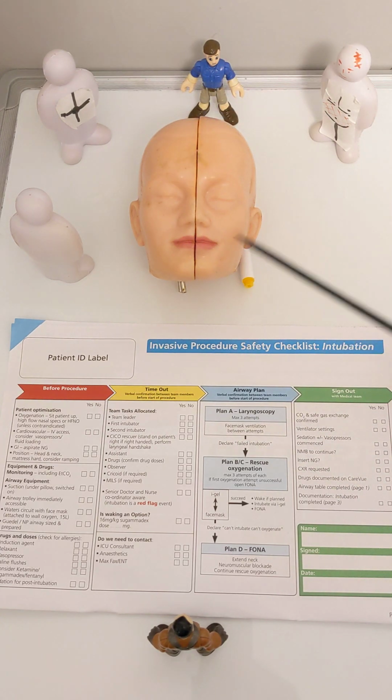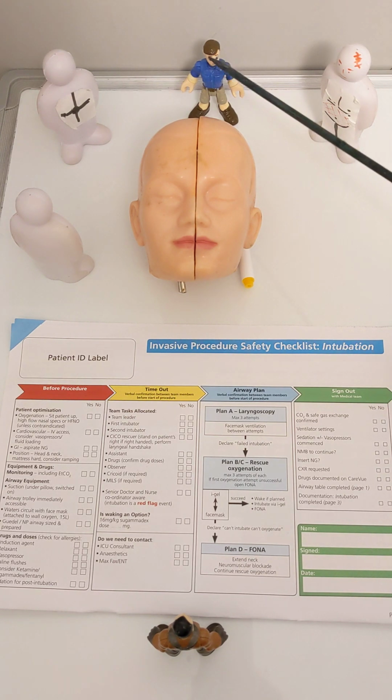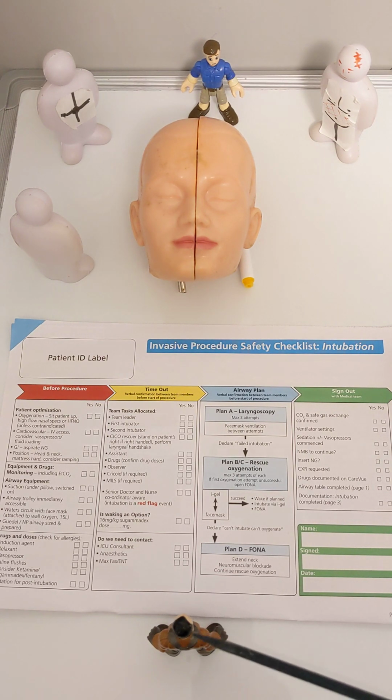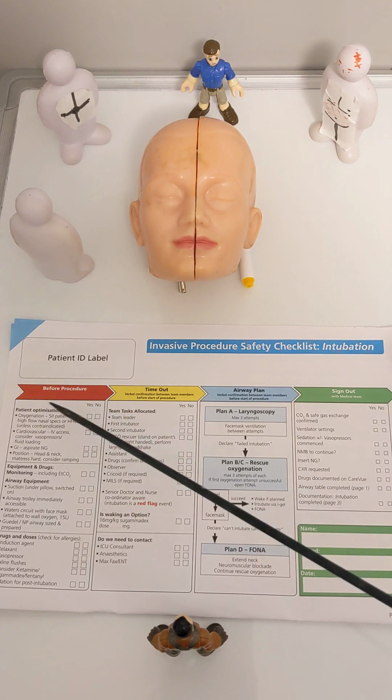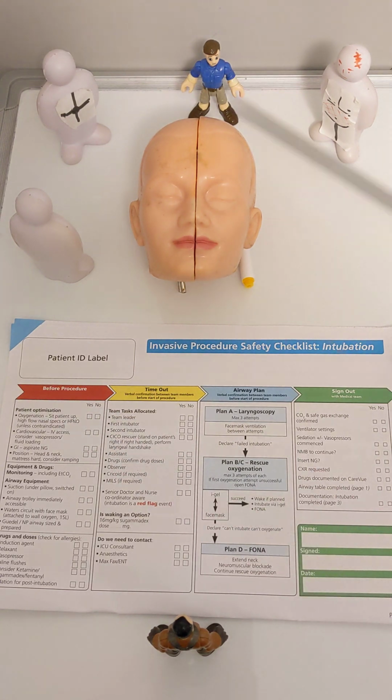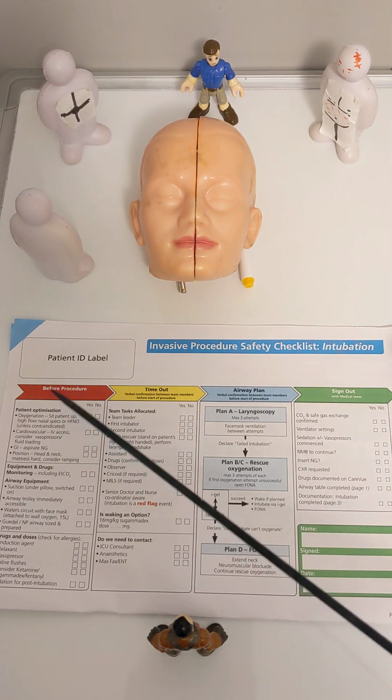Say, for example, this is the patient here, head, so the person who will be doing the intubation will be at the airway end and there is this person standing here at the foot end of the patient who is the team leader, and from his perspective we will talk about what are the things that he needs to cross check and ensure are in order as you proceed.